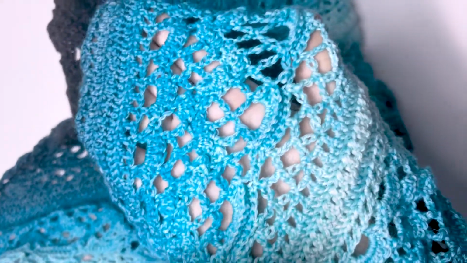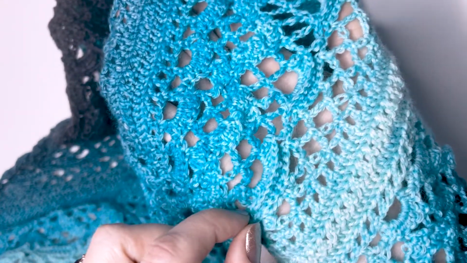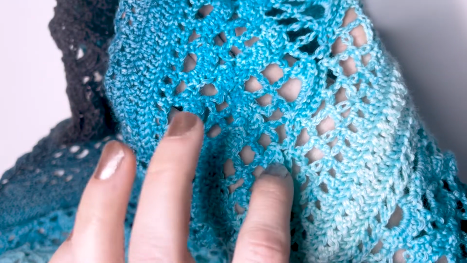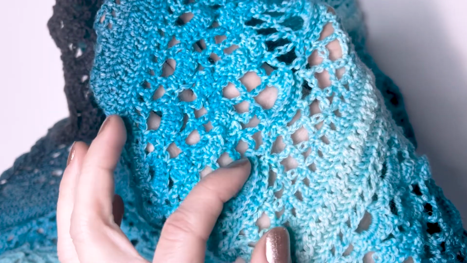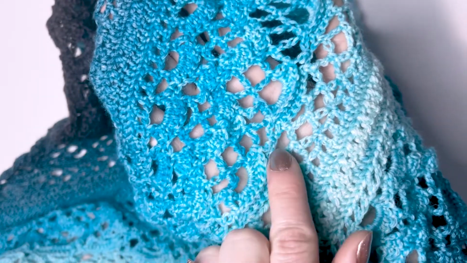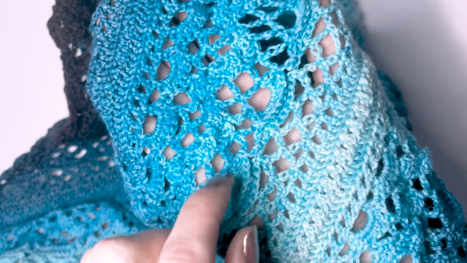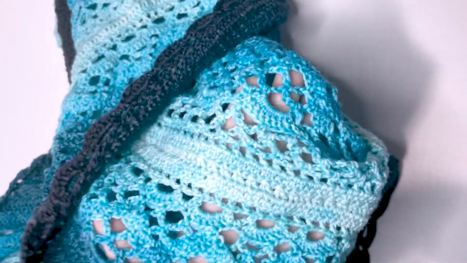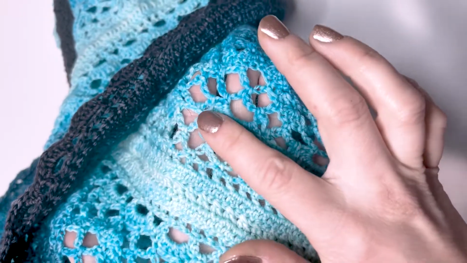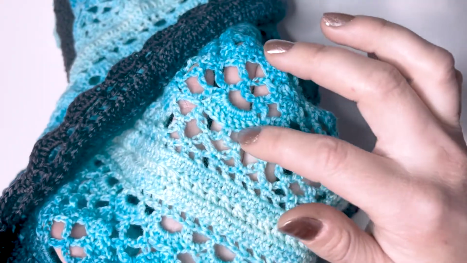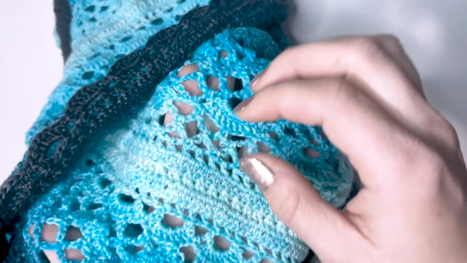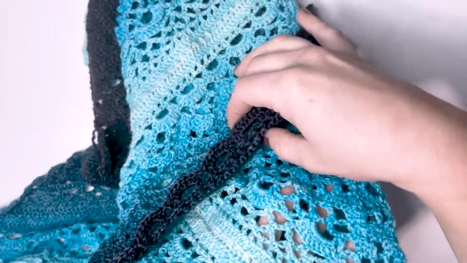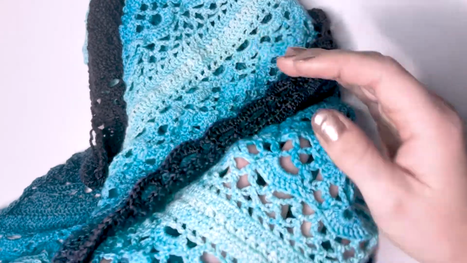So as you can see right here, this side I can tell is the right side of my work because it has this really pretty raised section right here. Whoop, and if I flip it over, that is the wrong side. That's the back. It doesn't have that same texture right there as it does on the right side.